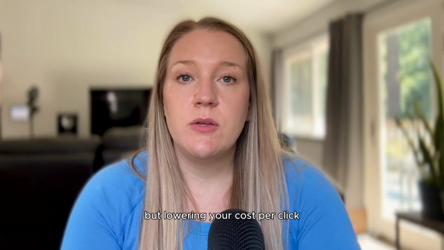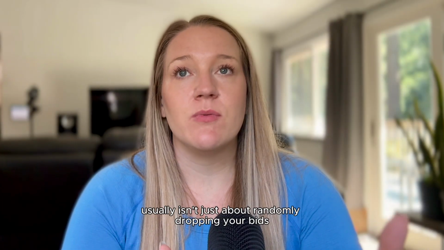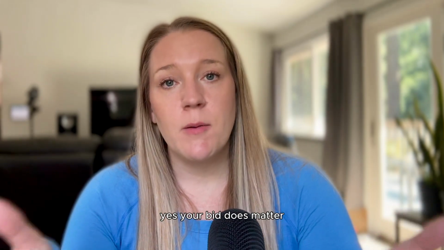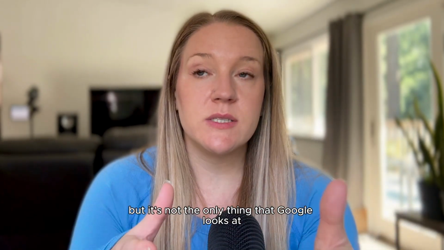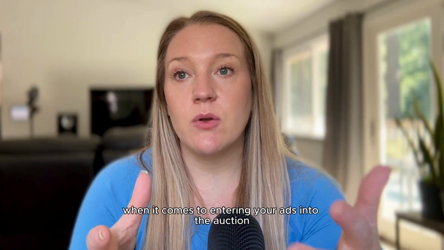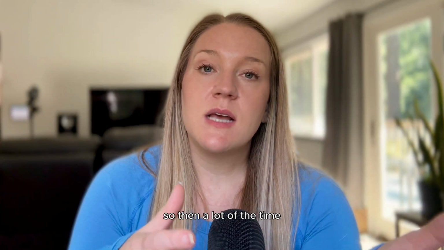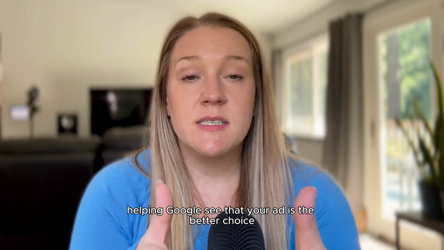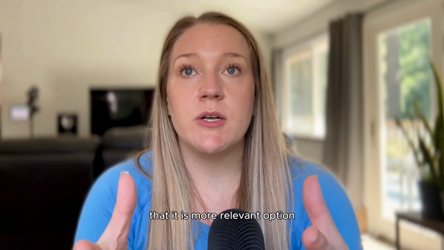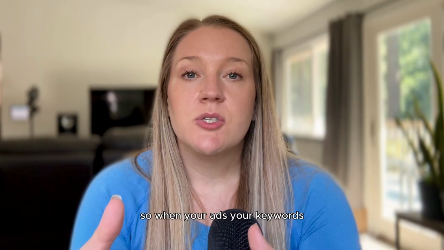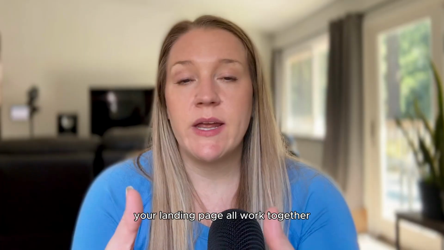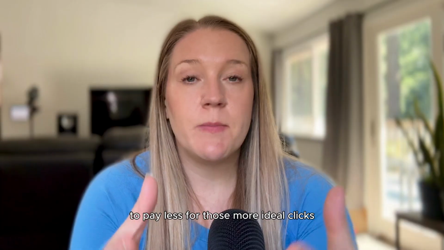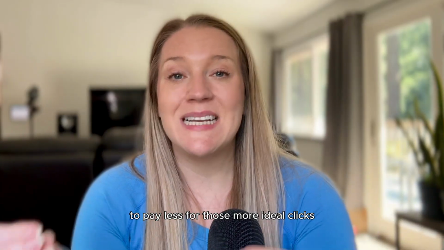But lowering your cost per click usually isn't just about randomly dropping your bids and hoping for the best, because, well, yes, your bid does matter, but it's not the only thing that Google looks at when it comes to entering your ads into the auction. So then a lot of the time, lowering your CPC comes down to helping Google see that your ad is the better choice, that it is a more relevant option for the person doing the searching. So when your ads, your keywords, your landing page all work together, you usually put yourself in a much better position to pay less for those more ideal clicks.